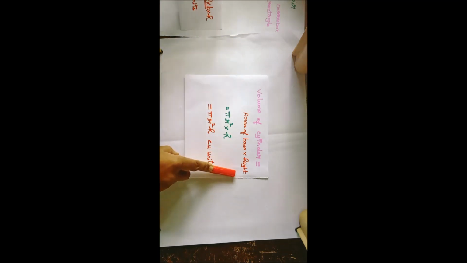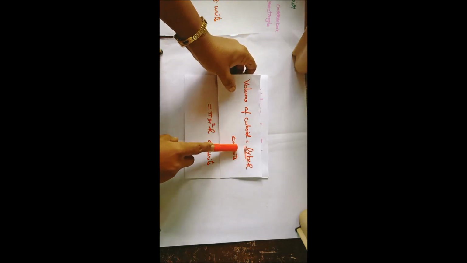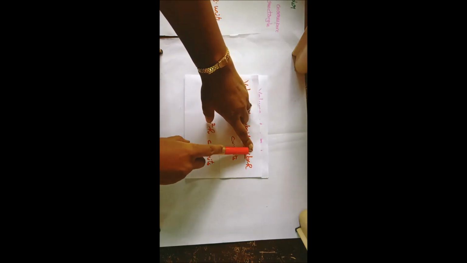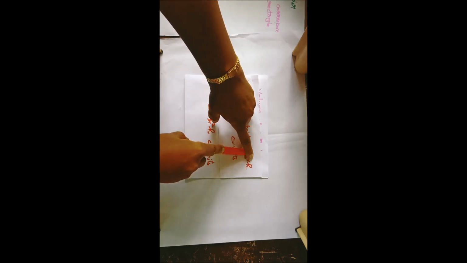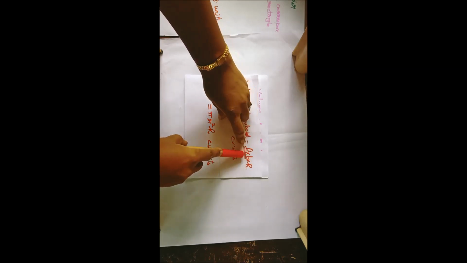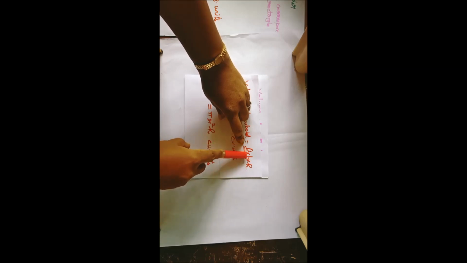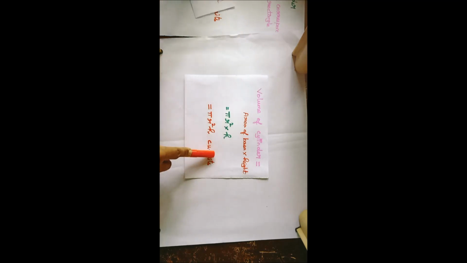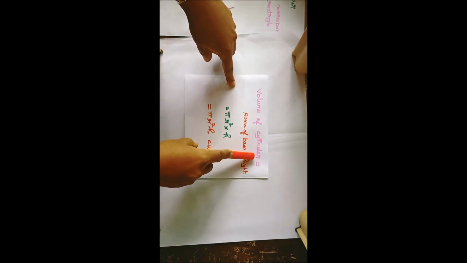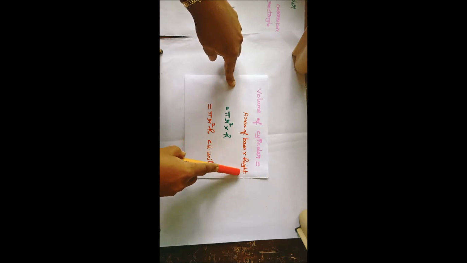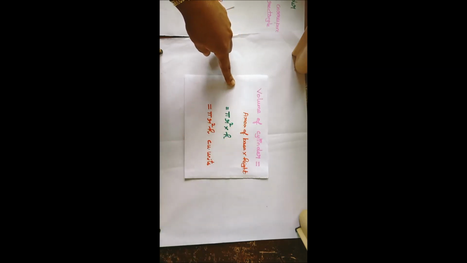You already know the volume of a cuboid. What is its formula? Length into breadth into height. Here the L B terms are the area of the base of that cuboid. So what is the area of the base? Length into breadth. So L into B is nothing but the area of the base of the cuboid. So here also we write volume of the cylinder equals area of the base of the cylinder into its height.